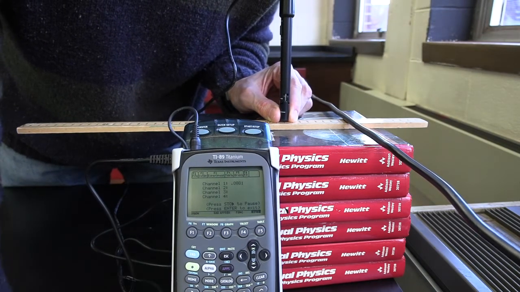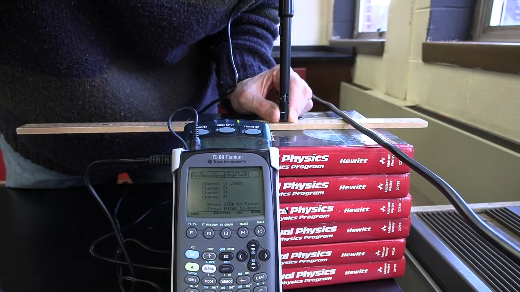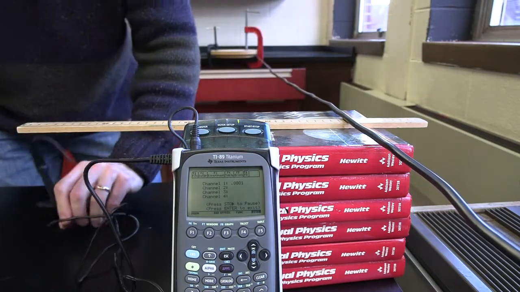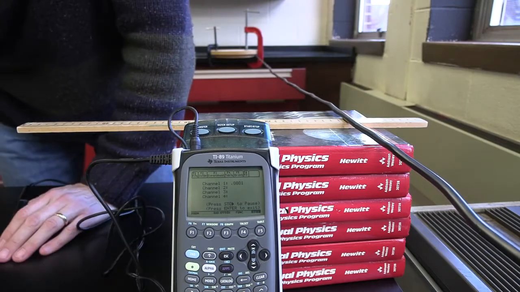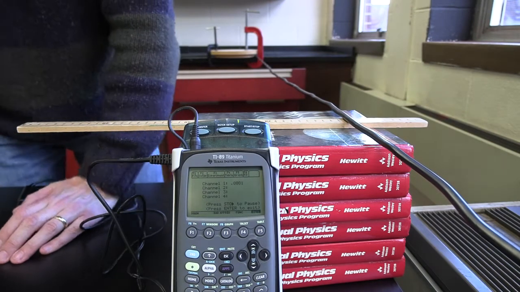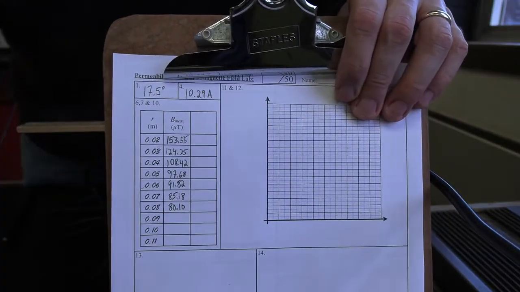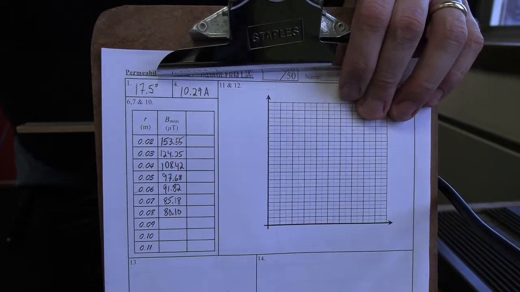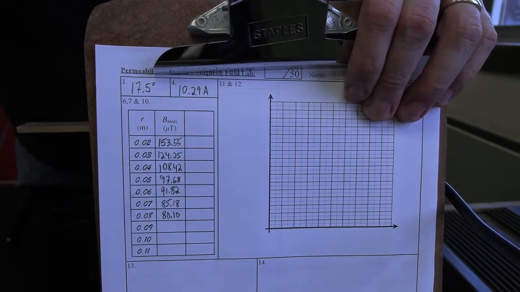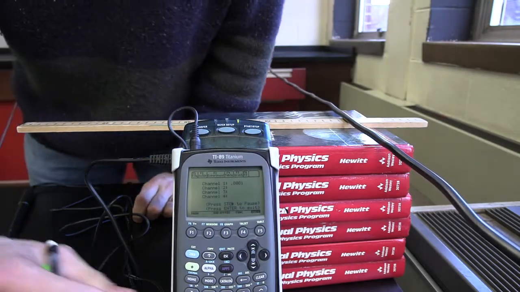Okay, looks like 80.1. So go ahead and get your data for 8 centimeters and copy it in your data table now. 9 centimeters.